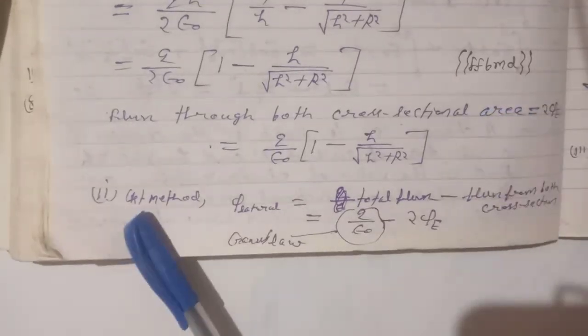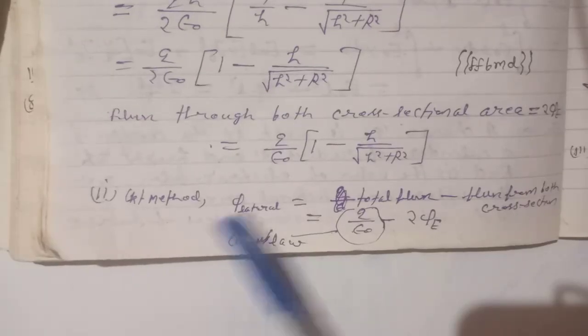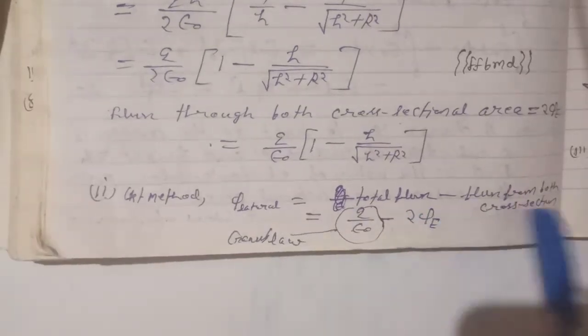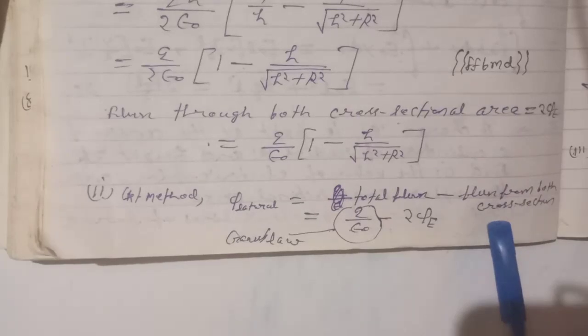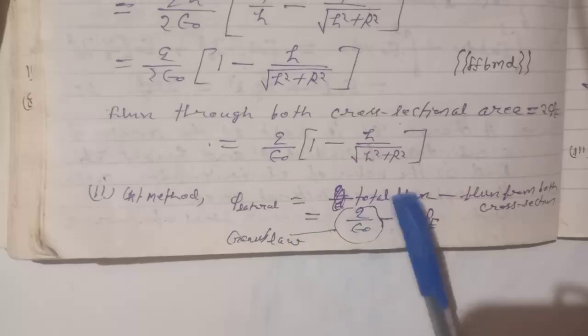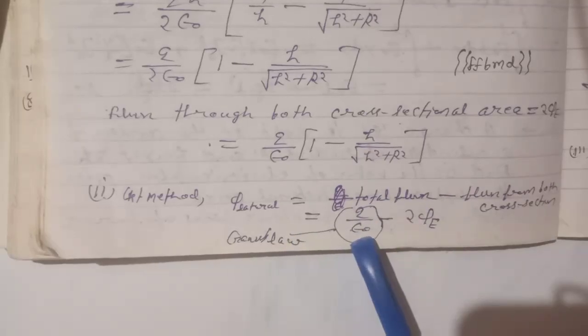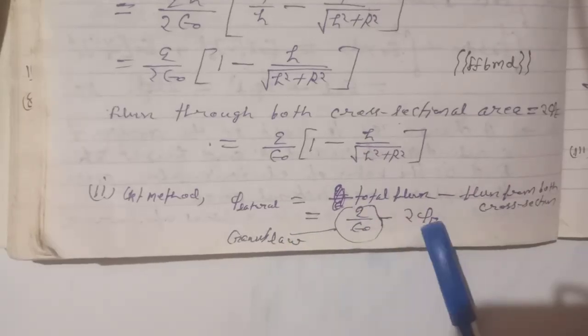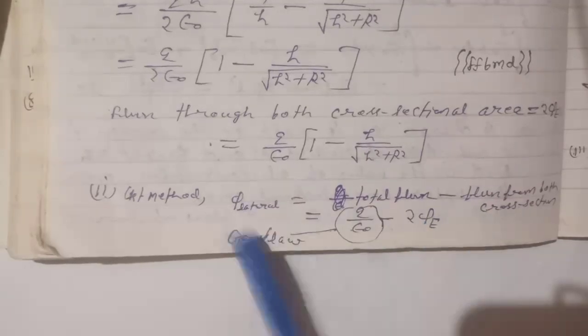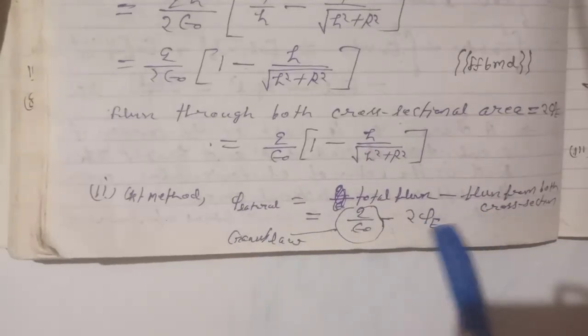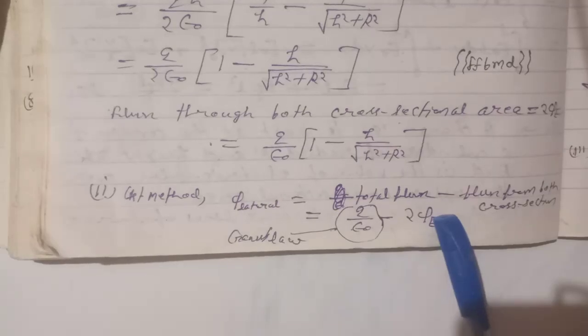Now phi lateral, we can calculate as total flux minus flux from both cross sections. And now by Gauss's law, we know that total flux is q by epsilon naught, that is charge enclosed by epsilon naught, and minus 2 phi. So this will give the flux through the lateral area.